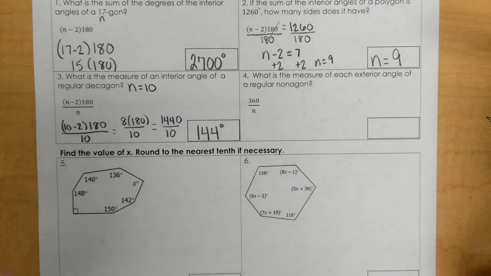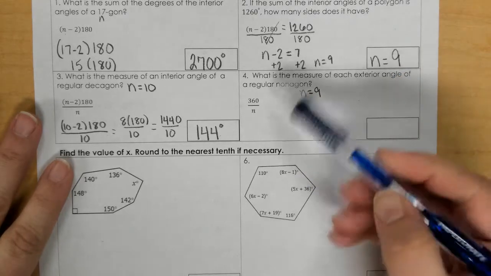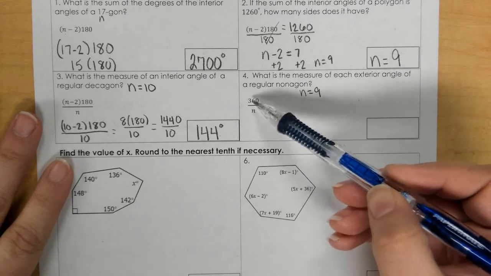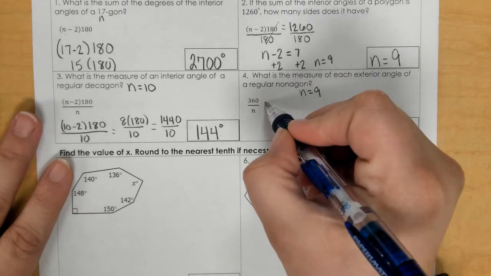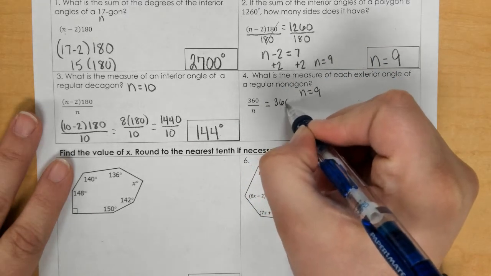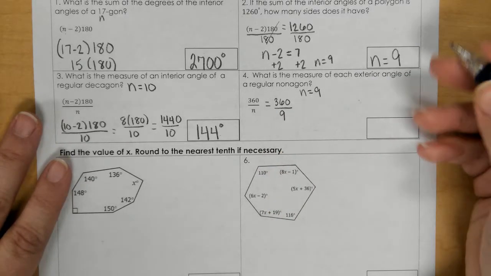What is the measure of each exterior angle of a regular nonagon? A nonagon has 9 sides. The formula is 360 divided by n, because the exterior angles all add up to 360. So if I want to know each one angle of a nonagon, I divide by 9 and we get 40 degrees.